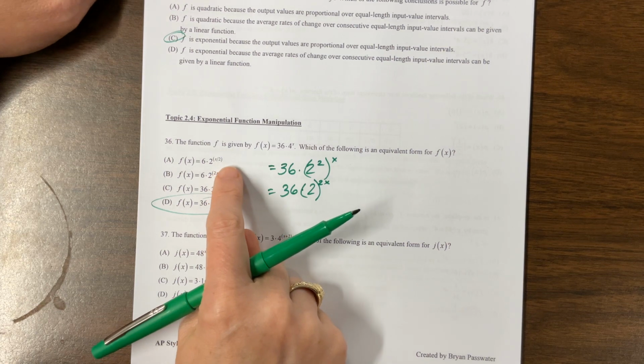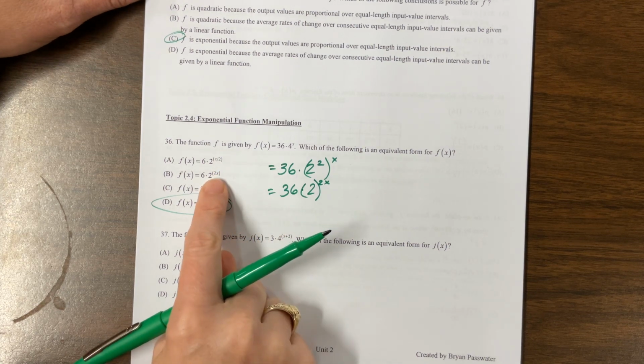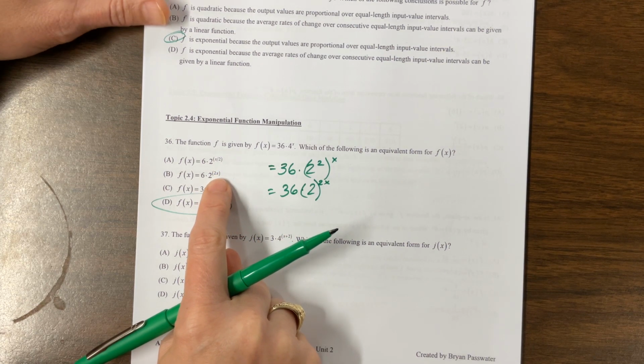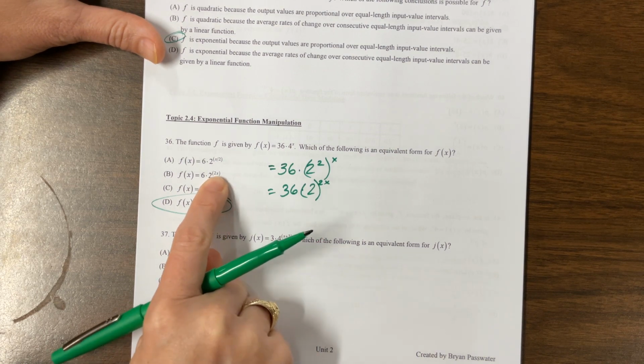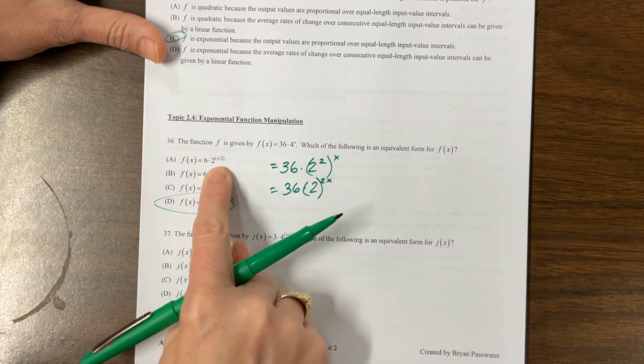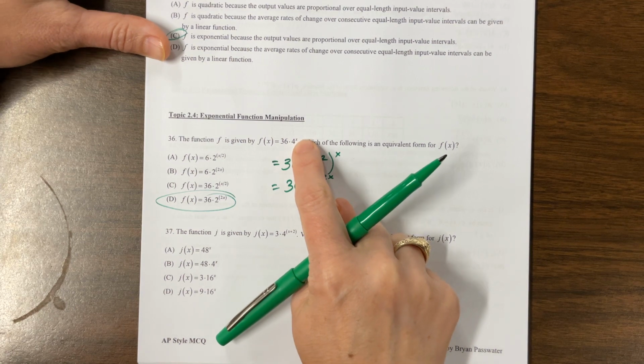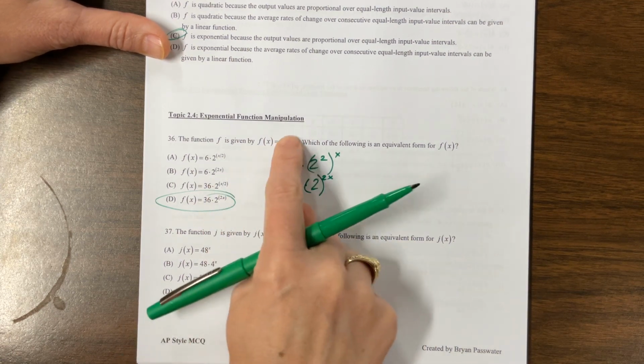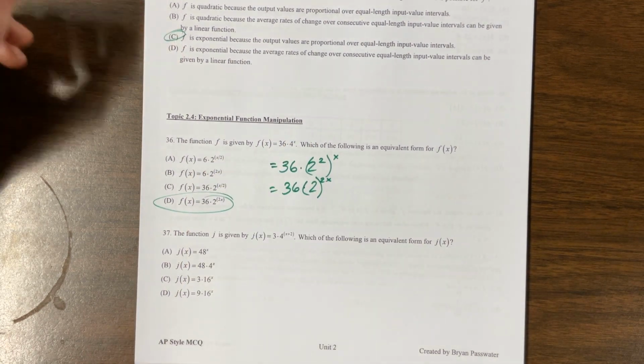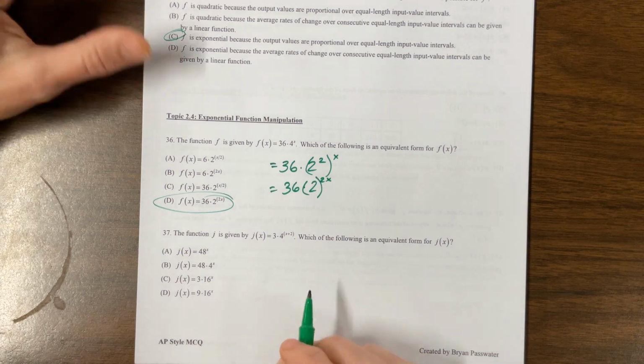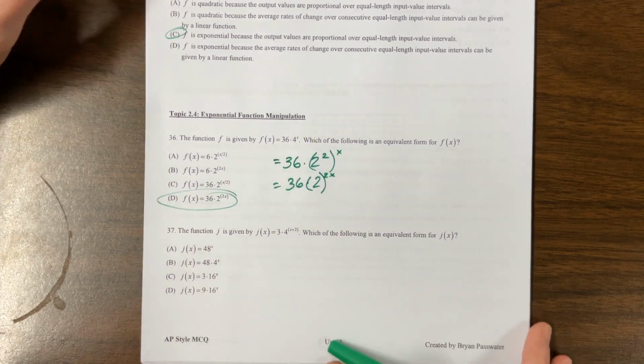But should we verify? If I plug in 0 here, anything to the 0 power is 1, so that gives me 6. If I plug in 0 here, I get 36. So they're not going to have the same initial value. Their f of 0 don't match, so that's no good.